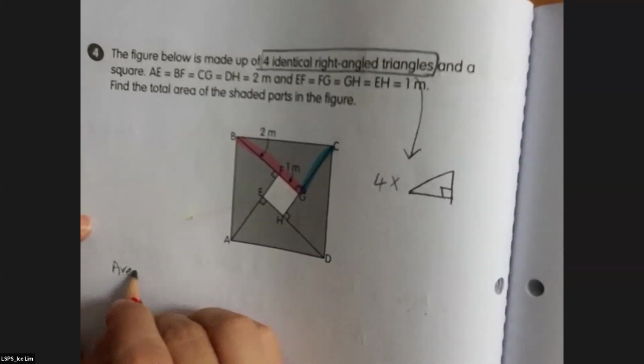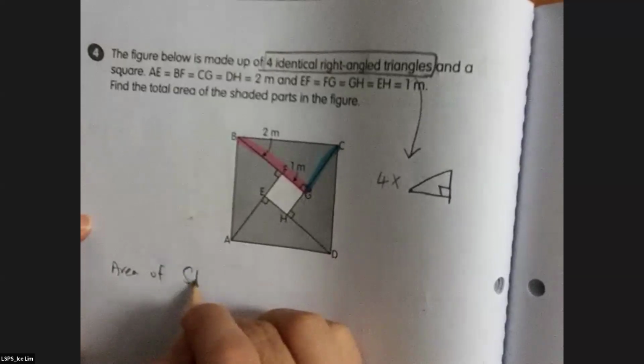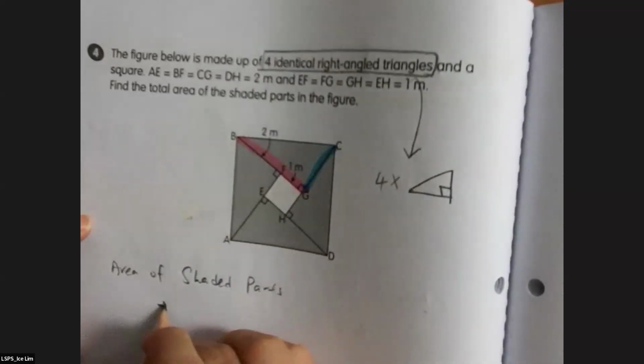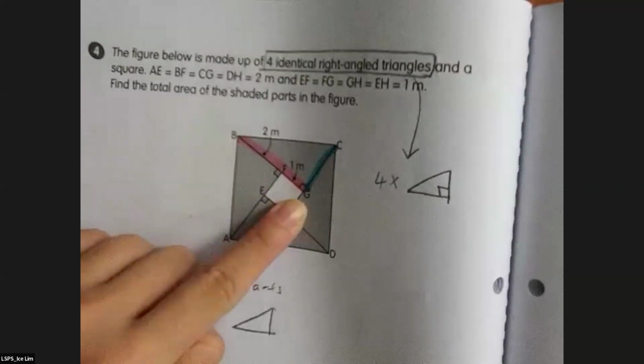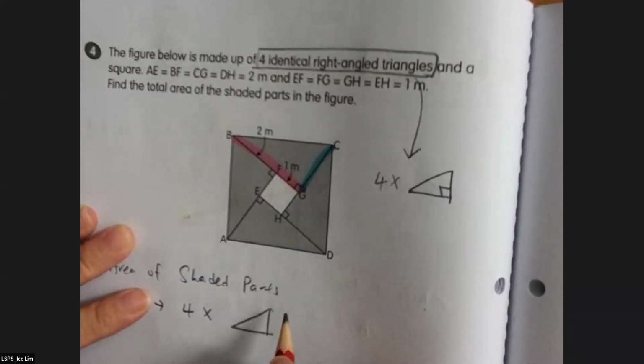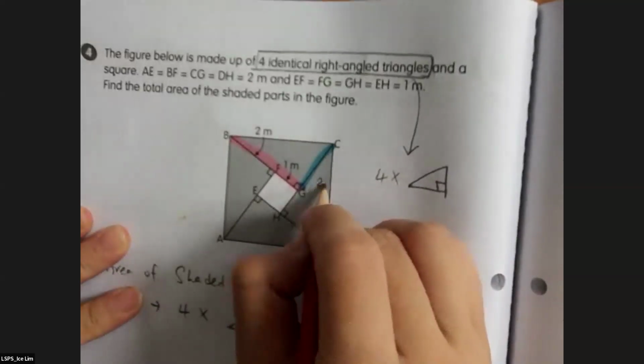So the area of the shaded parts is 4 times the right angle triangle. One of them is B, which has here 2 meters.